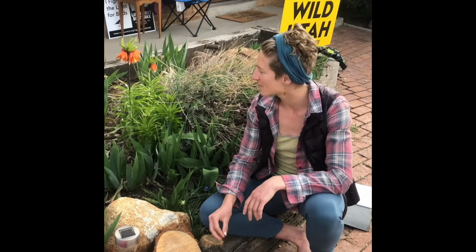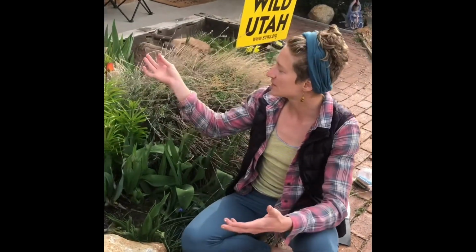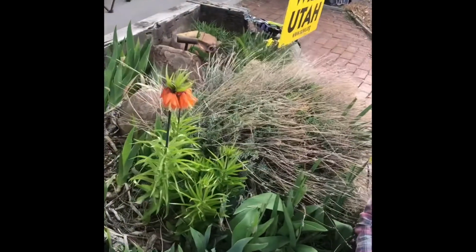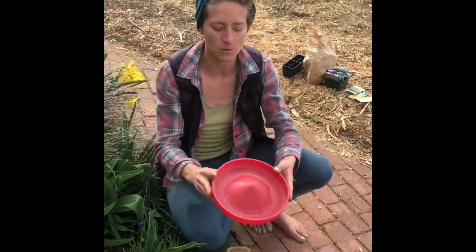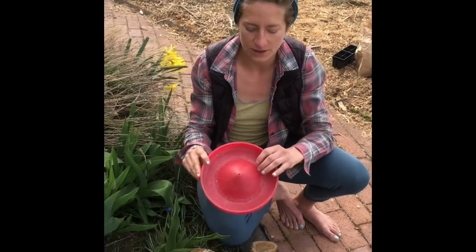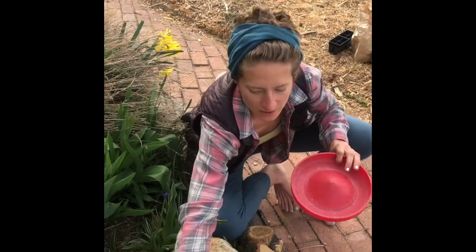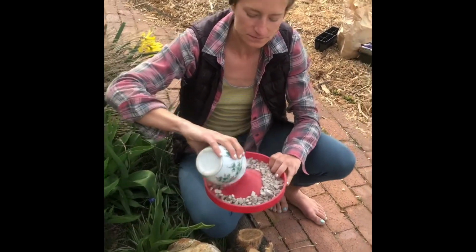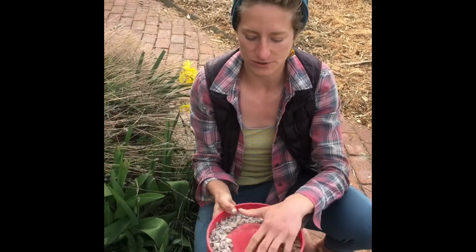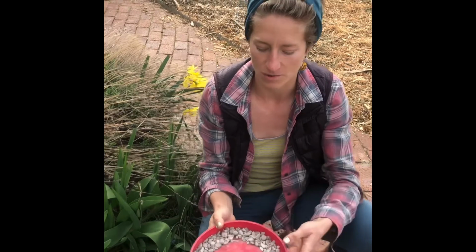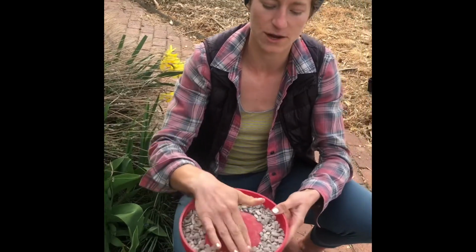So have fun on this challenge, get to know your bee friends, get to know the flowers, and if you want to, the next activity you can do is make a little bee water. Fill a shallow tub with some gravel and fill that with water, and your bees will be able to come in and take a little sip of water. But make sure not to fill it up too high, otherwise they'll drown.